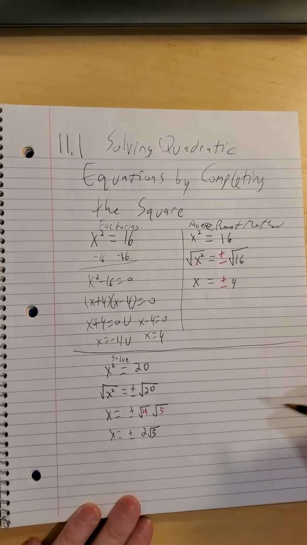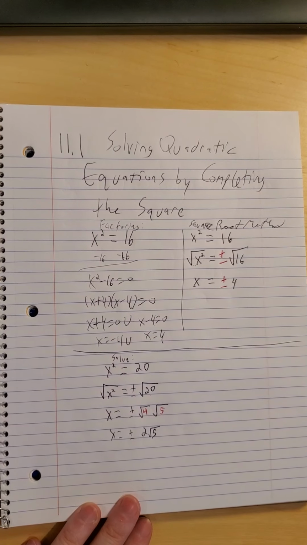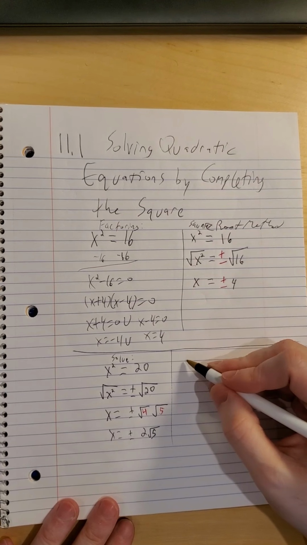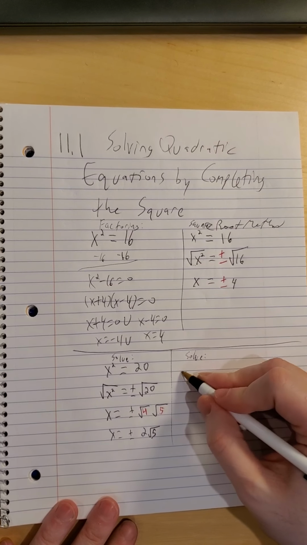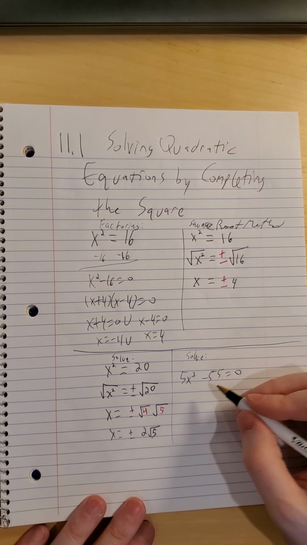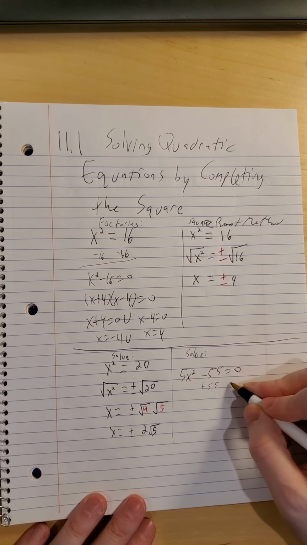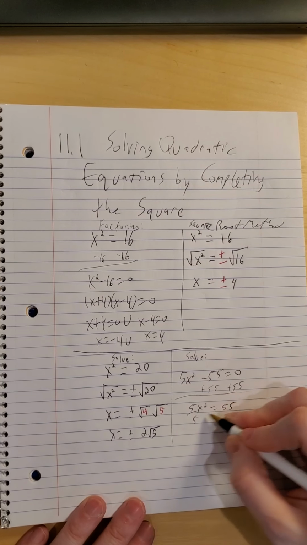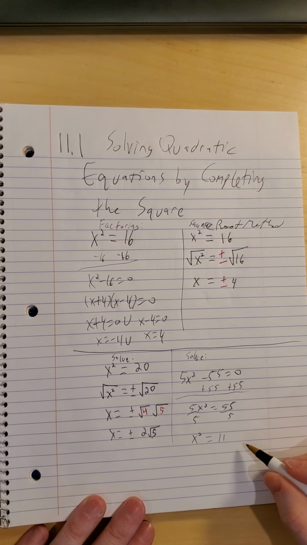Directions typically would be solve. Occasionally they'll say solve using whatever particular method. So the next one, again, they're just going to say solve unless we're telling you otherwise. 5x squared minus 55 is equal to 0. I'd like it to look like the others. So I'll add 55 to both sides. So 5x squared is worth 55. We'll divide both sides by 5. And now we have it where the others started. X squared is equal to 11.